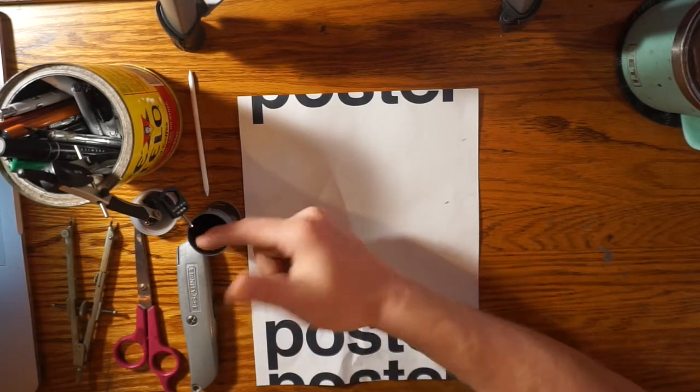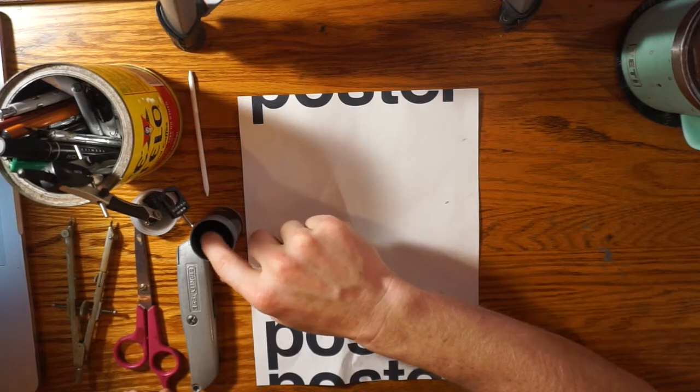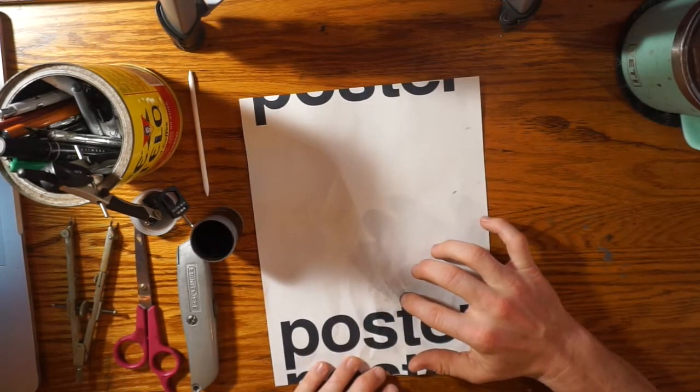So I'm just going to take my finger, get in that compressed charcoal powder. I'm going to start with the T here.